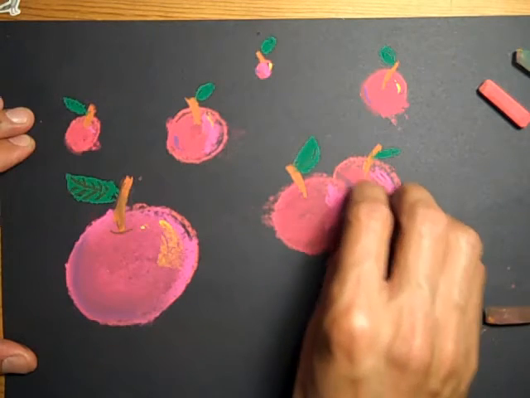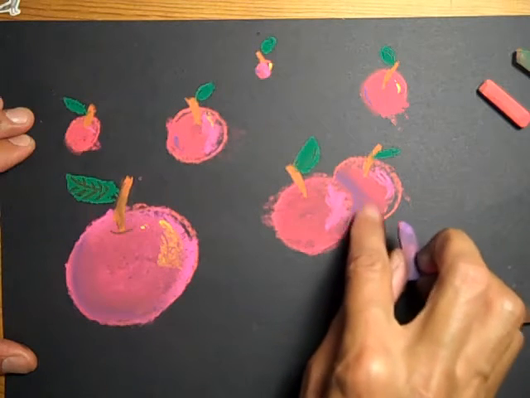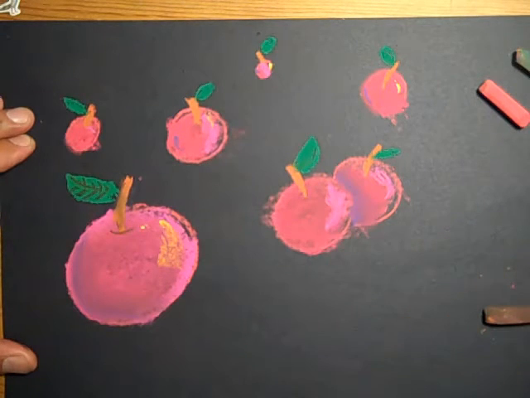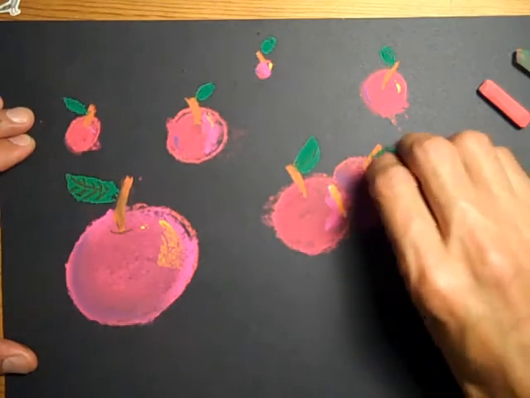I want to improve my sense of overlap here, so I'm going to make the one behind just slightly darker, like it's covered in a shadow. Make the one in the foreground slightly lighter.